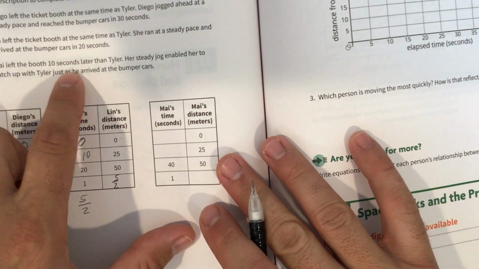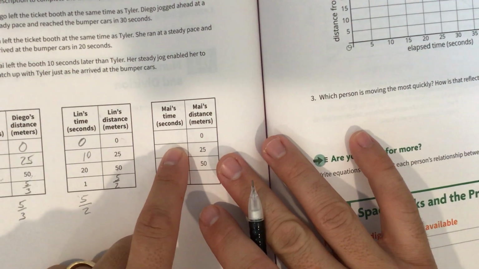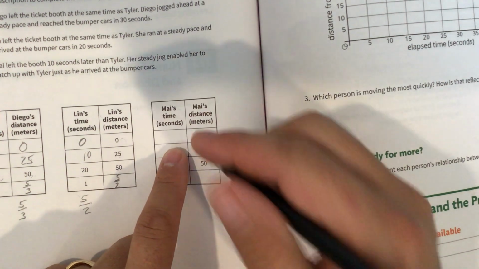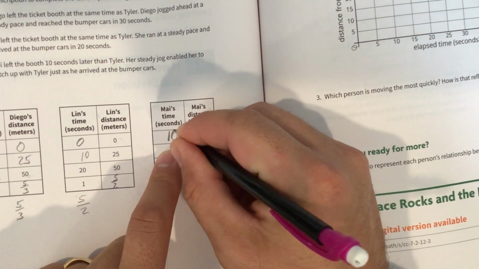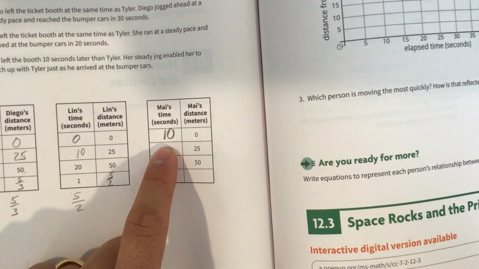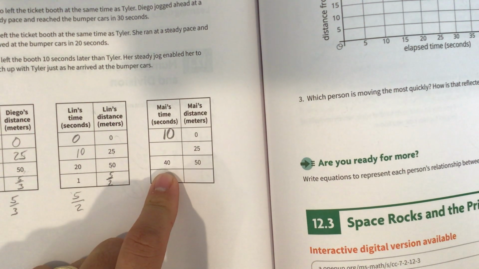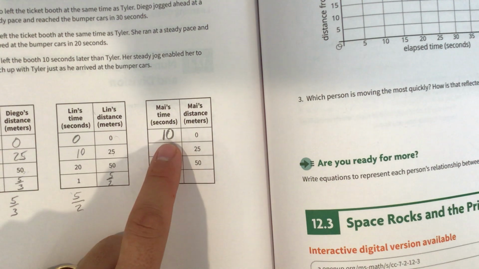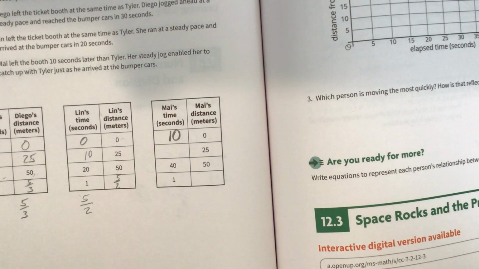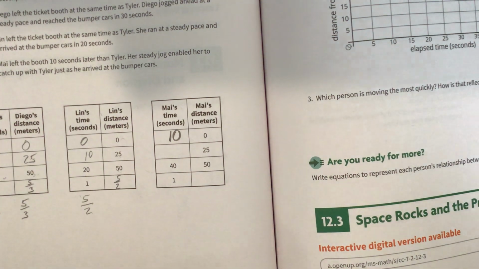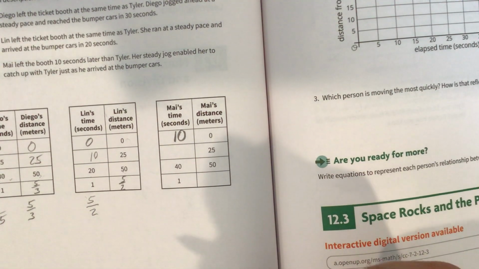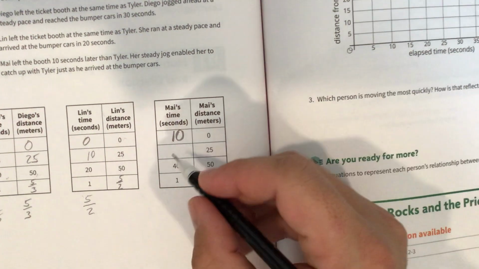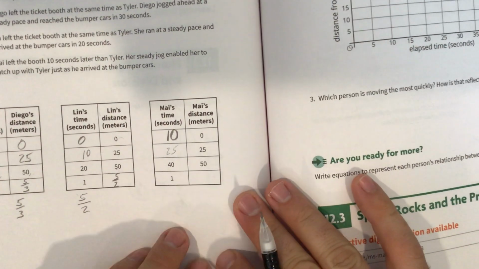Maya is going to be a little different. Maya left the ticket booth 10 seconds later, so she did not start at 0, 0. Her first number is going to be 10, because she gave them a head start, basically. It did take her 40 seconds to get there. So she got there basically at the same time, 40 seconds from when Tyler left. So what is halfway between 40 and 10? And again, if you can't see it, you could just add them up and divide by 2, figure out the average. 40 plus 10 is 50, divided by 2 is 25.